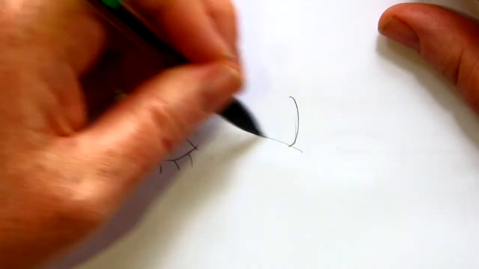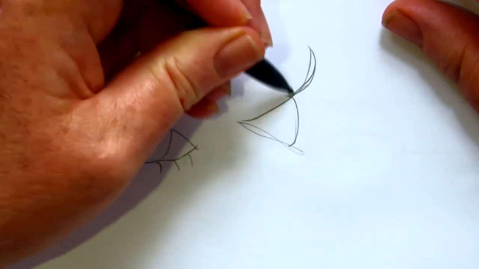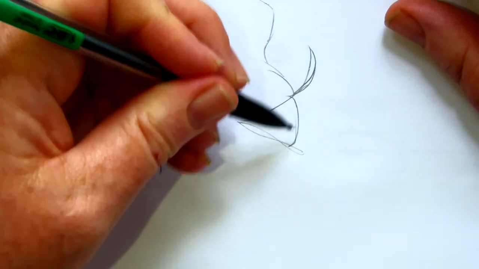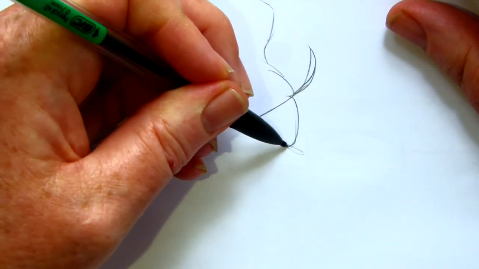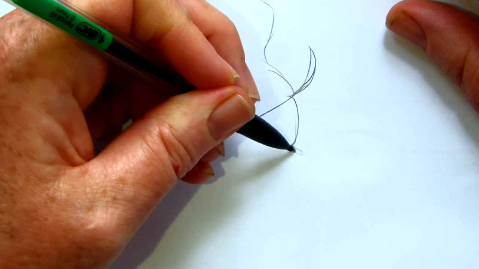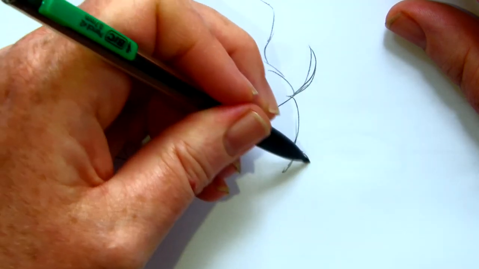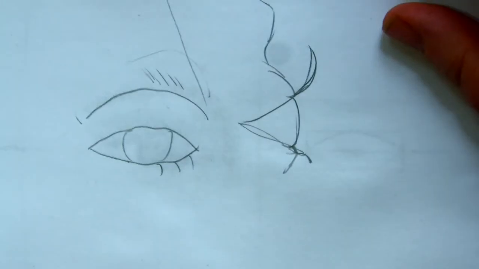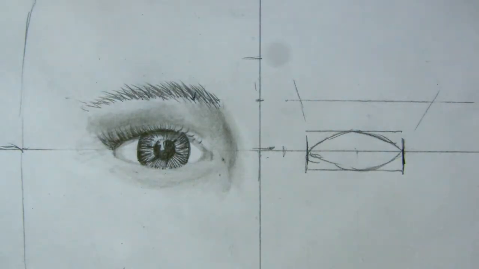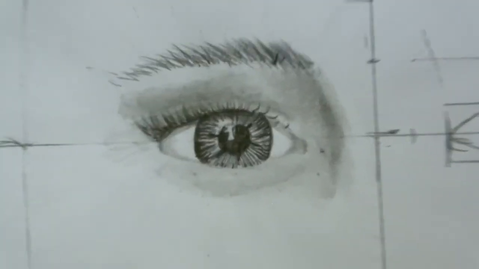So if I draw from the side, there's your eyelashes, there's your upper lid, there's your eyebrows. There's actually this lower lid has a thickness to it right here. There's a space, and the eyelashes actually start there. So in order to show that, you need to leave a space. So let me just zoom right in for you.